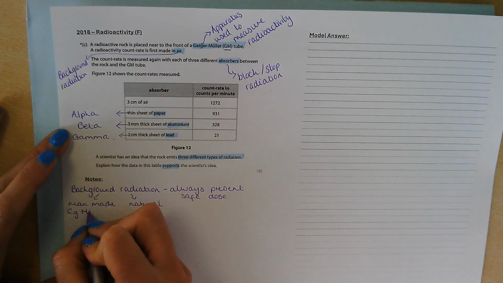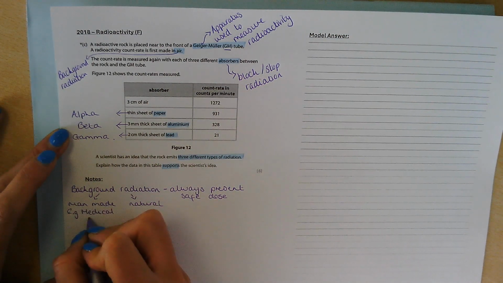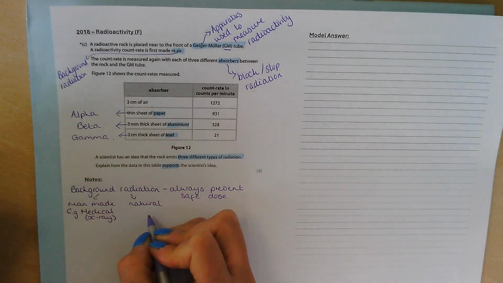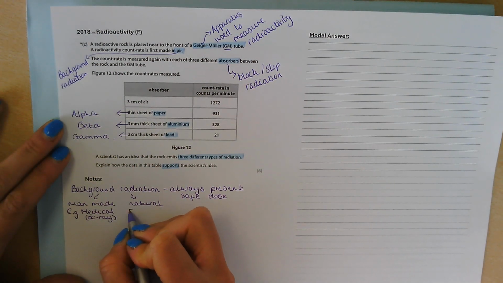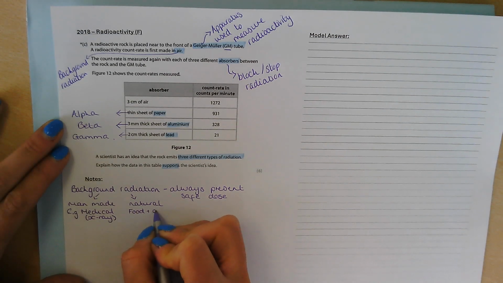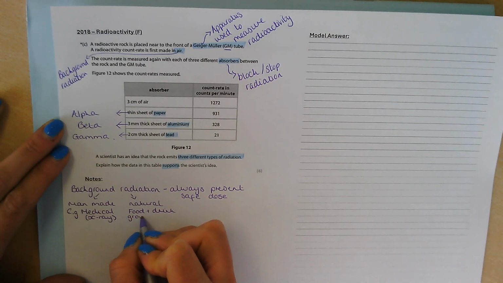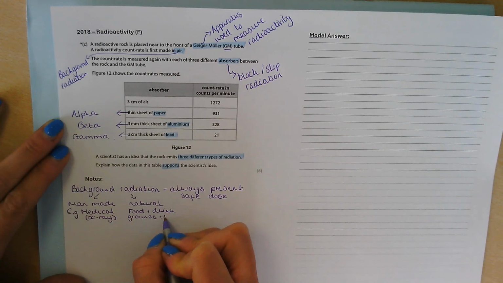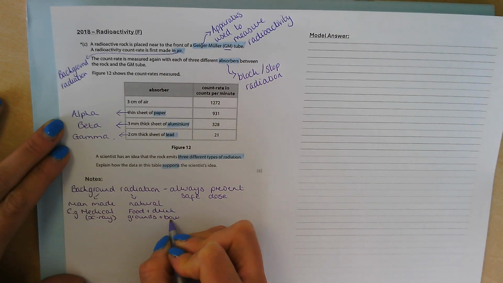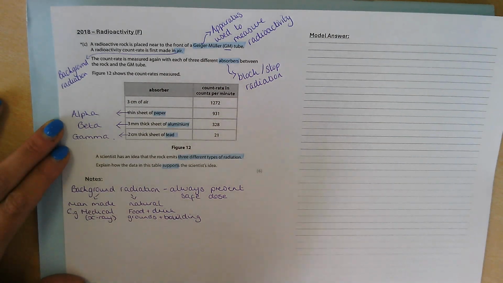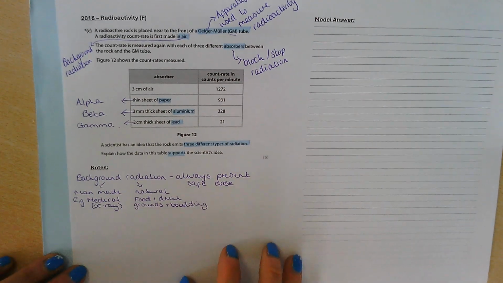So I'll put e.g. medical x-ray in brackets, whereas the natural things are things like food and drink, or grounds and buildings. So some rocks will just naturally emit radiation. Okay, so grounds and buildings.